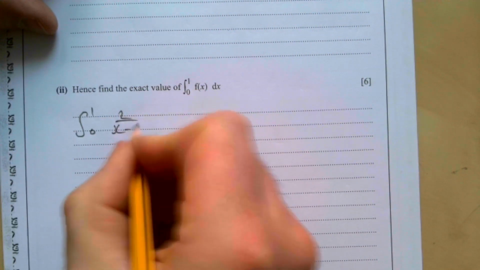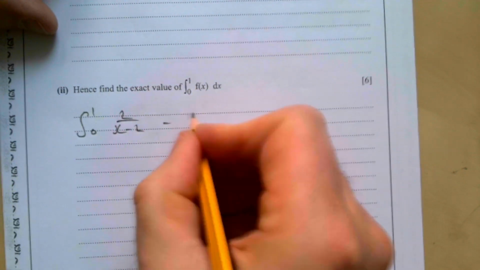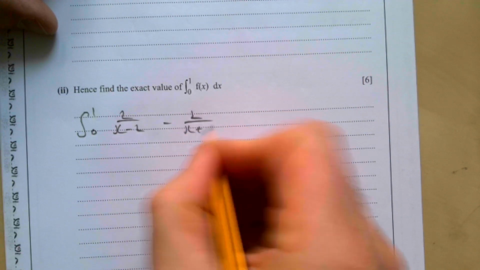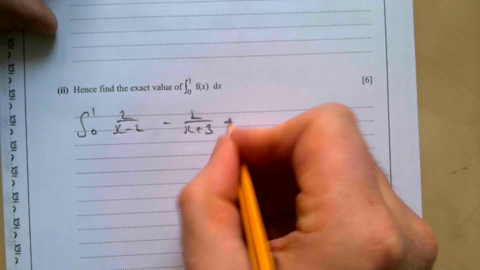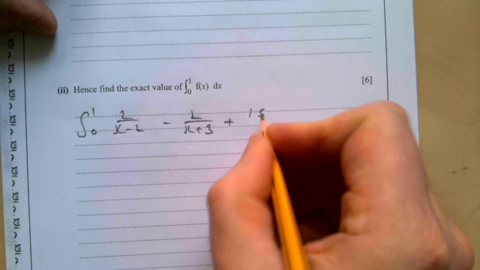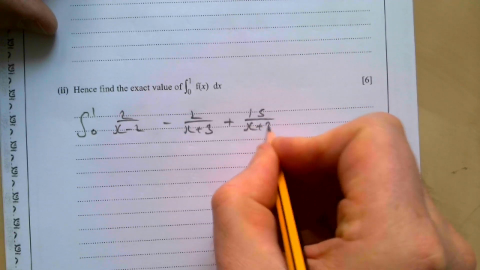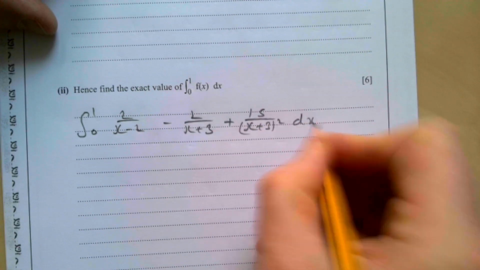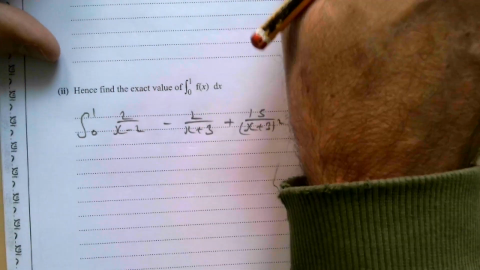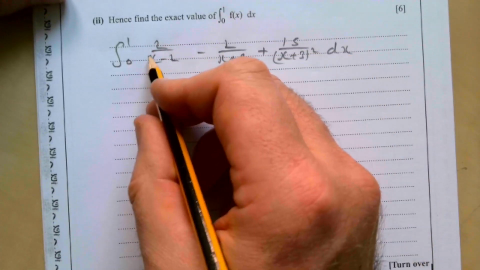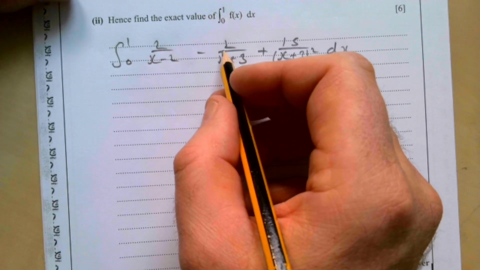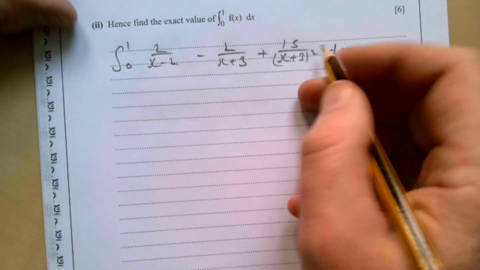So it's 2 over x minus 2 minus 2 upon x plus 3 plus 15 over x plus 3 all squared dx. So this here is going to be an ln function, this one's going to be an ln function, and then this I'm going to bring this up and integrate it.